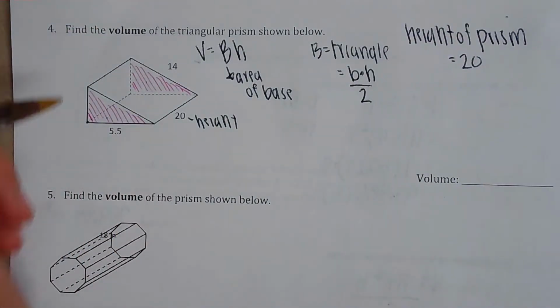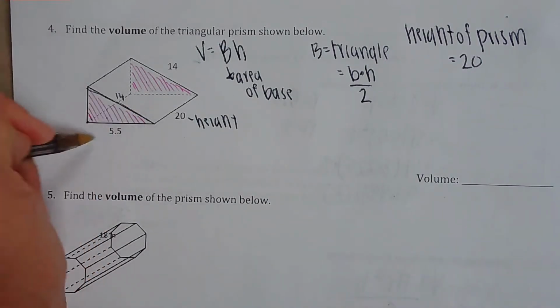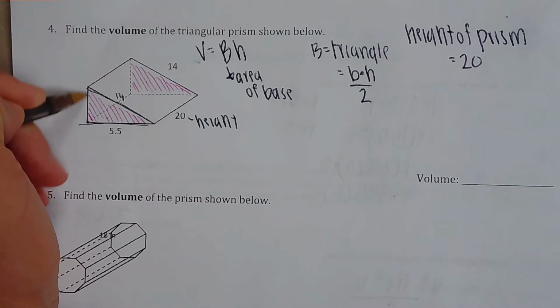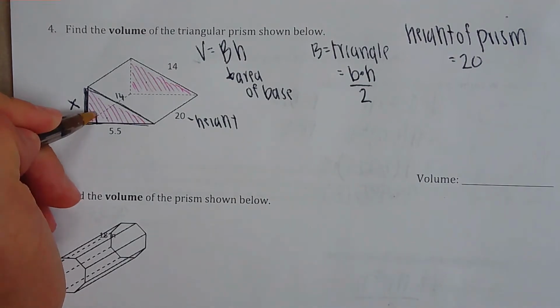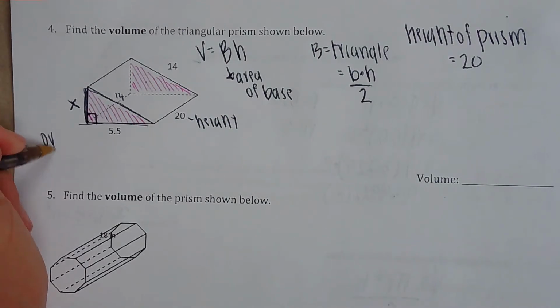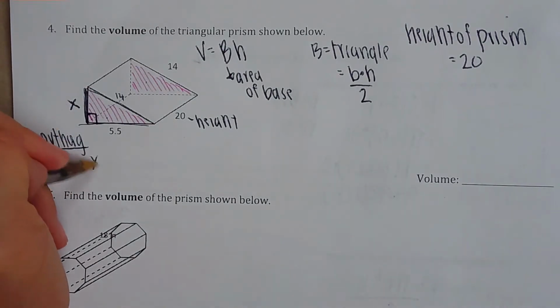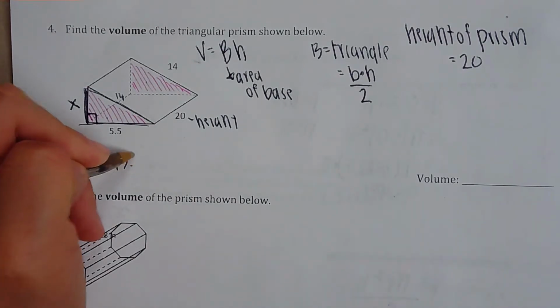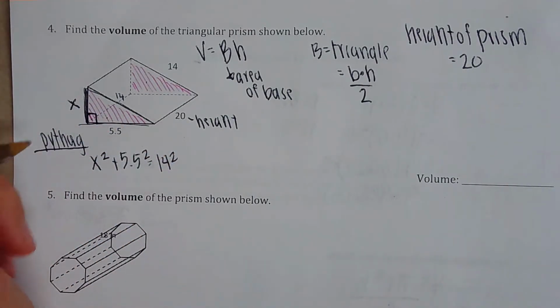What we need here is, we know this side is 14. We know this side is 5.5. We need the actual height of our base, so we need this measure right here. This, another blunder, is a right angle. We are going to use the Pythagorean Theorem, your guys' favorite equation. So x squared plus 5.5 squared equals 14 squared.